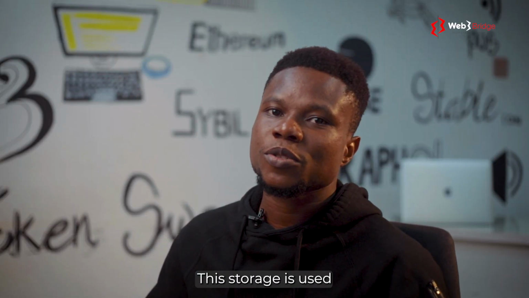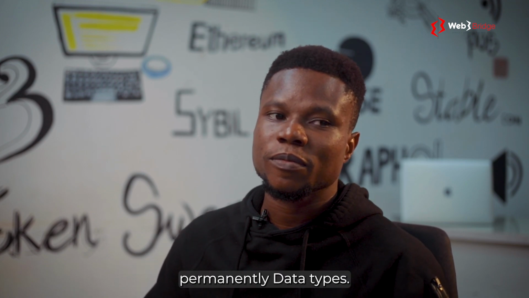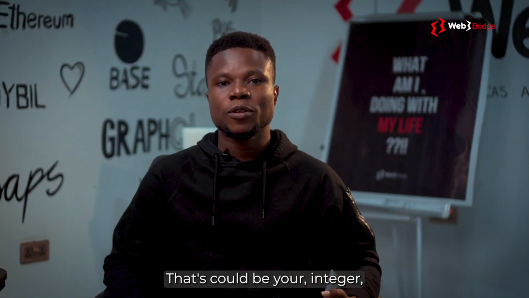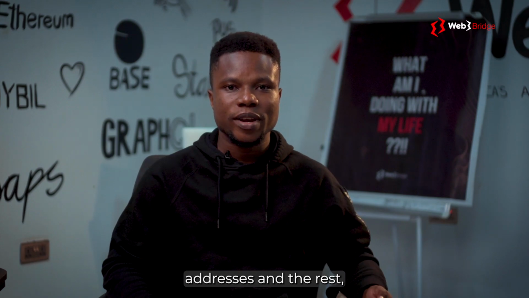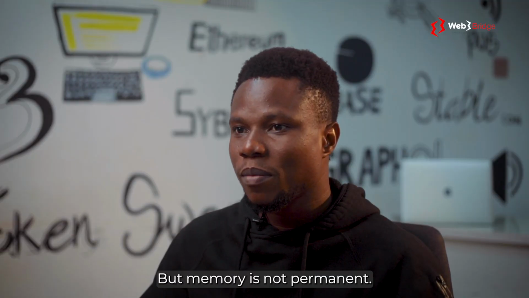Storage is used in the EVM to store data permanently, that could be your integers, your addresses, and the rest. While memory is not permanent.